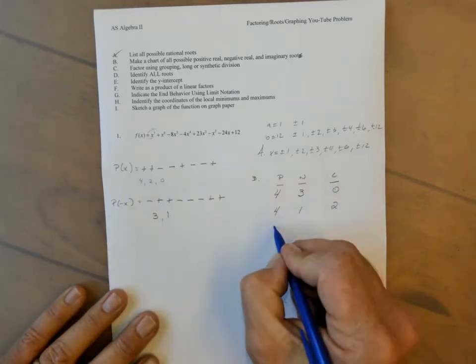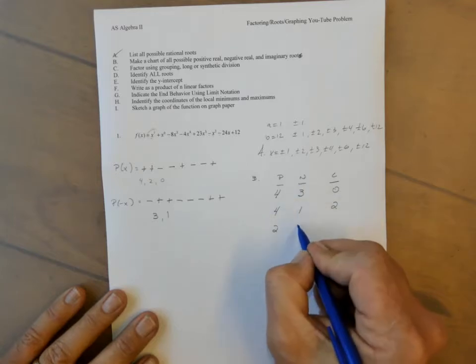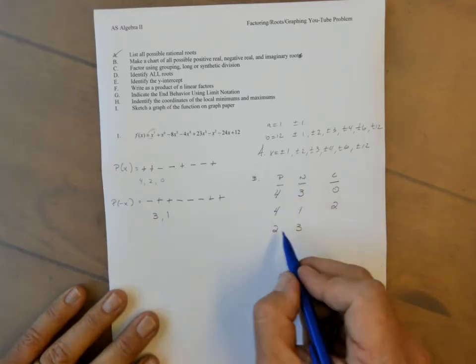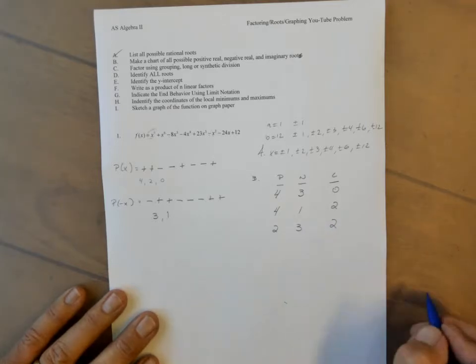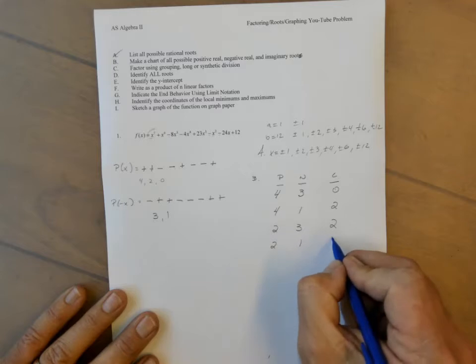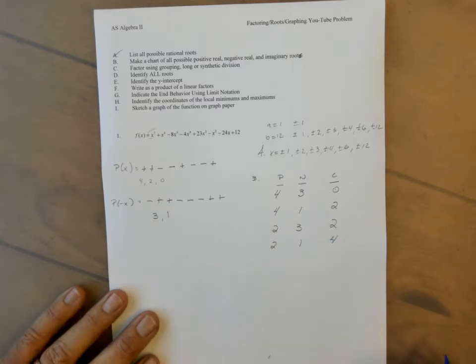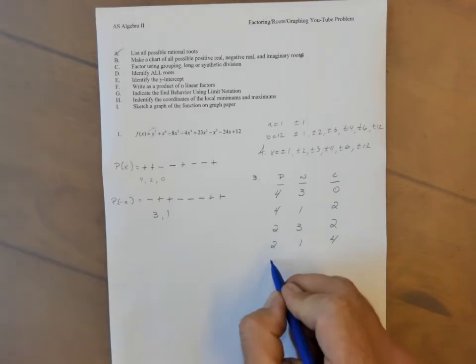So the next choice is 2. And if we have 2, the negatives at most we can have is 3. We learned that from here, so that's 5. So there's 2 more roots. They'd be complex. Or we could have 2 and 1. There's 3. And we could have 4 complex roots.